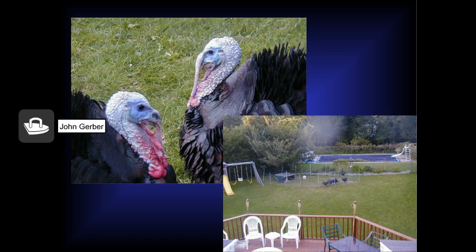Yeah, I raise chickens. I've even raised turkeys in my backyard. I don't live on a farm. You can see here the five or six turkeys there in the pen fertilizing my lawn for next year.